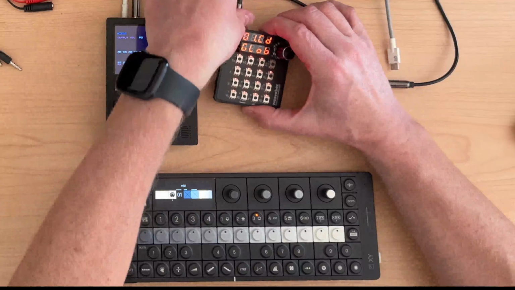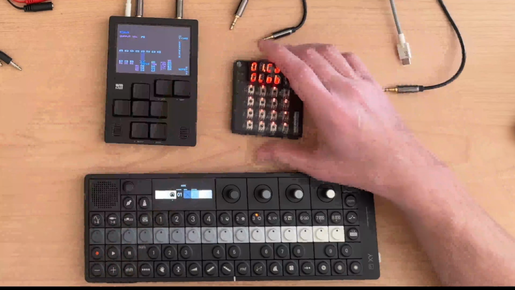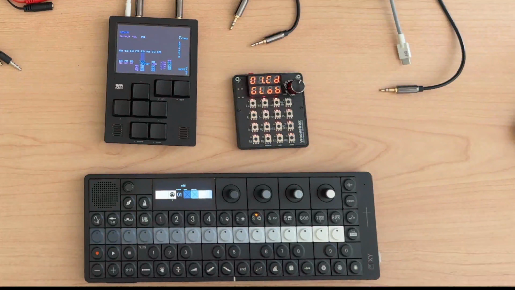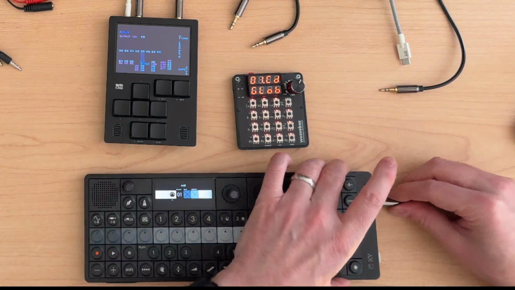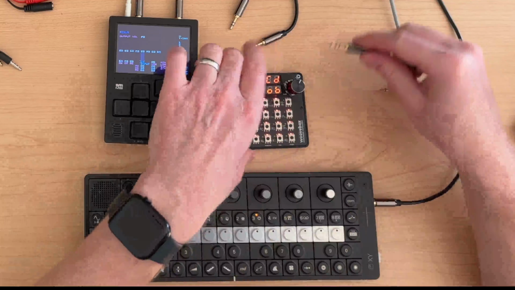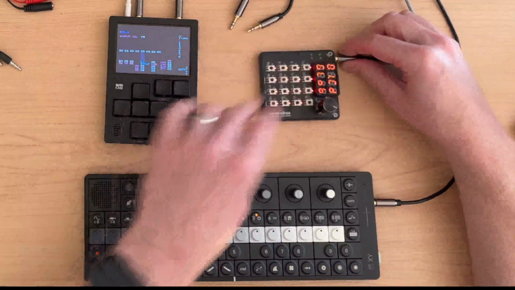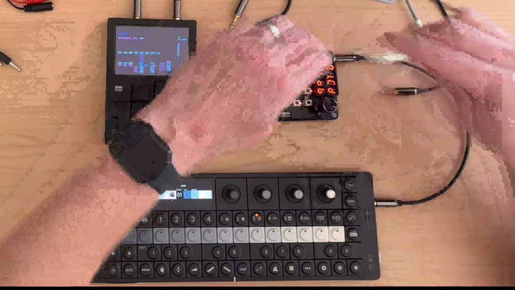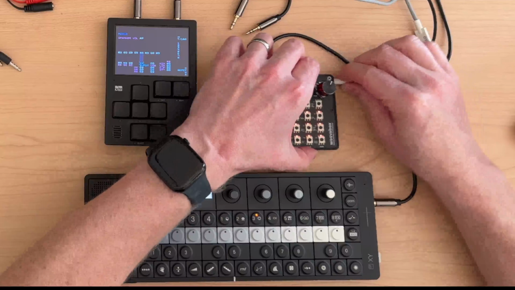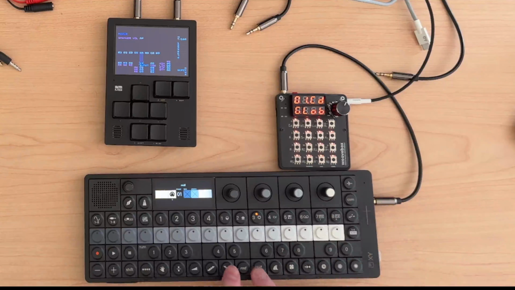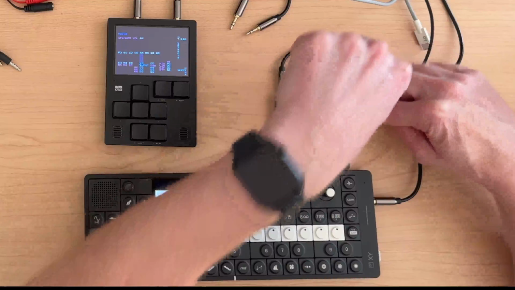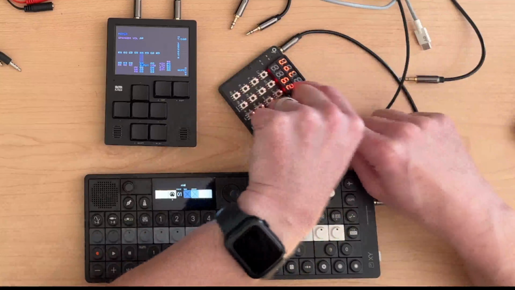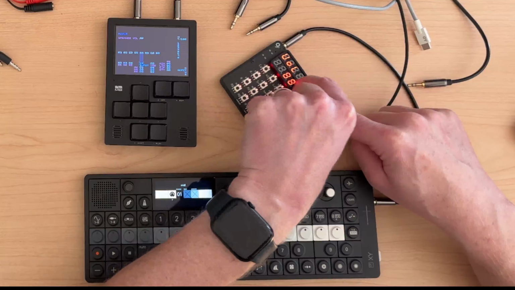If I disconnect here really quick, I go MIDI out to MIDI in, and then I disconnected the M8 and connected that from the output. It's a little low, so I'm going to hold down the play button and crank the volume up.